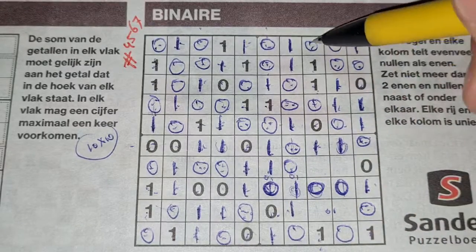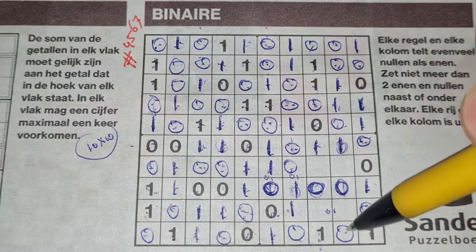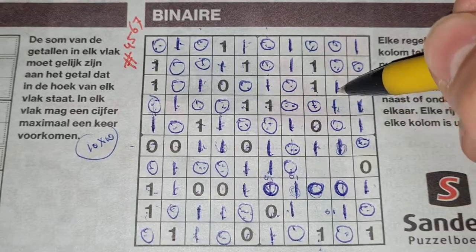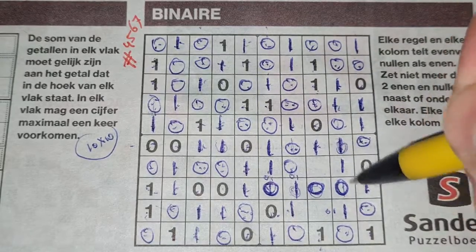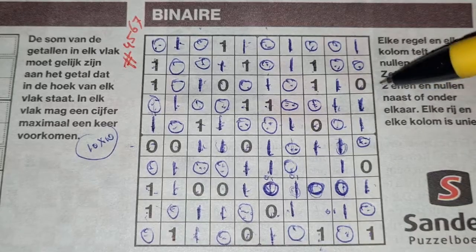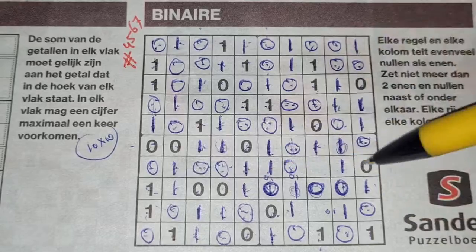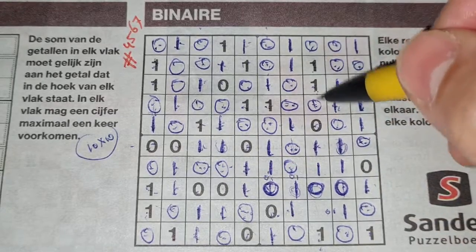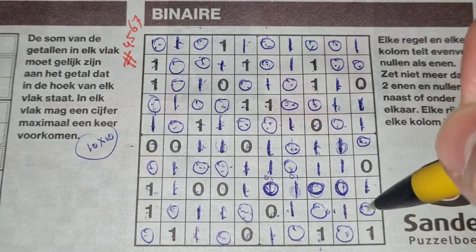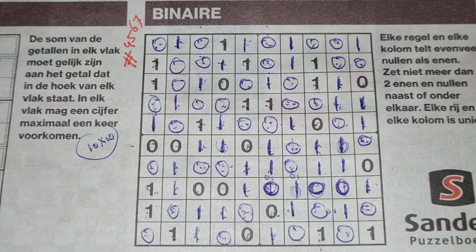Okay. 1, 2, 3, 4. Between two O's comes a 1. Now we have 4, this is number 5. 5 O's, so the rest are ones. 5 ones, so the rest are O's. Double check. 5 O's. Correct. Finished in 7 minutes.